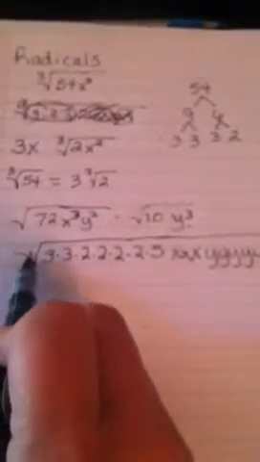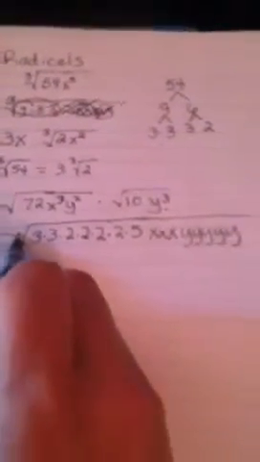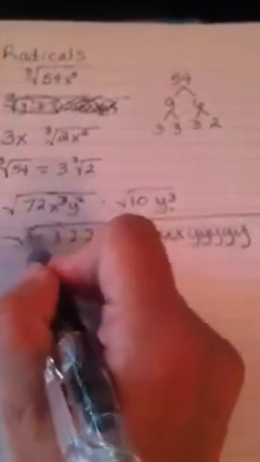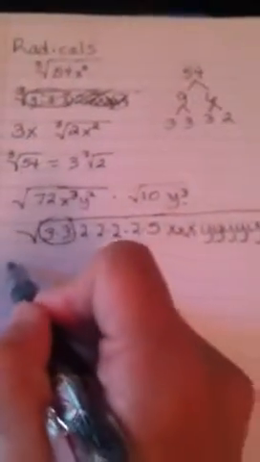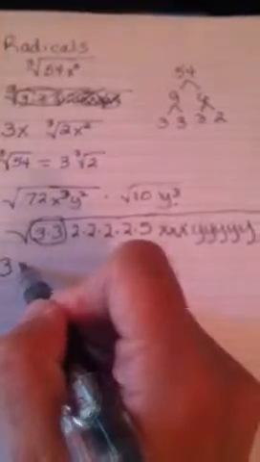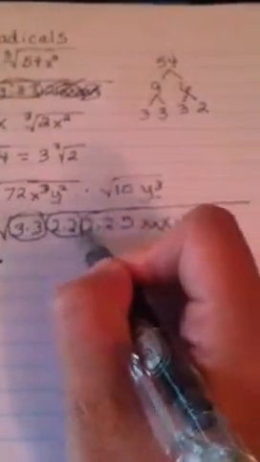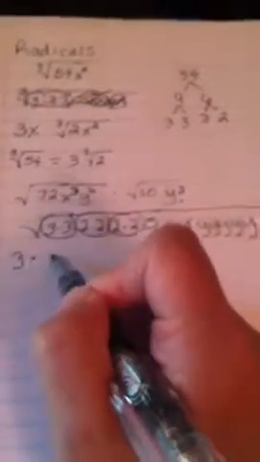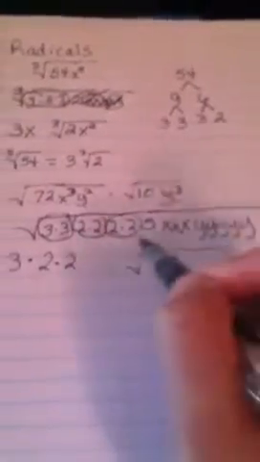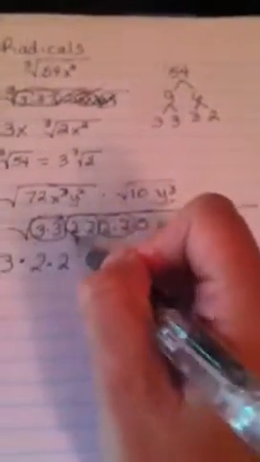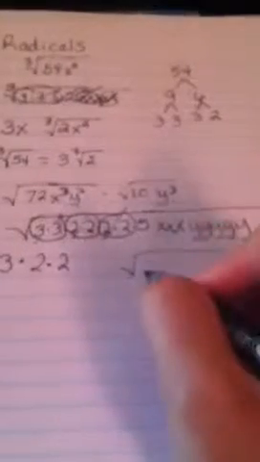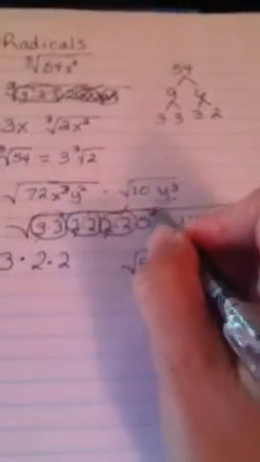Now, my understood 2 means things have to come out in groups of 2. Here's a group of 2, so that's going to come out. Times, and then here's a group of 2, and here's a group of 2, so they're going to come out. Now we've got some items that are going to stay under. Remember, mark these out. They came out. This 5 is going to stay under.